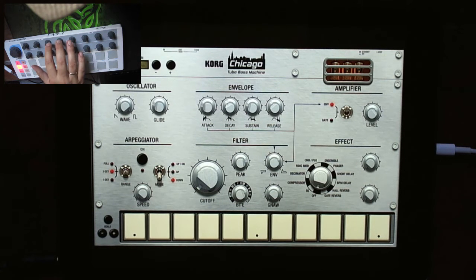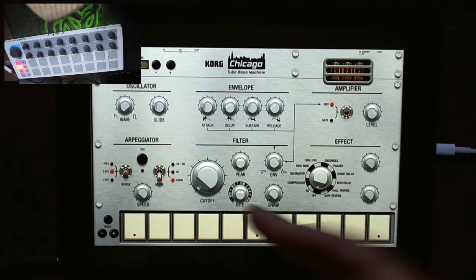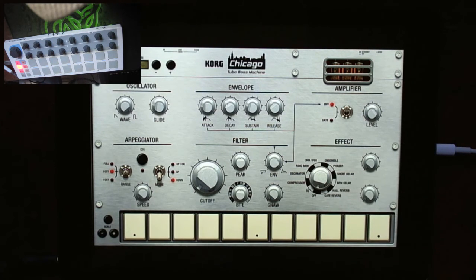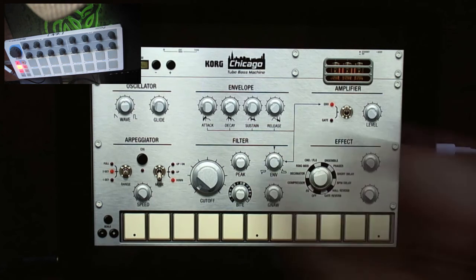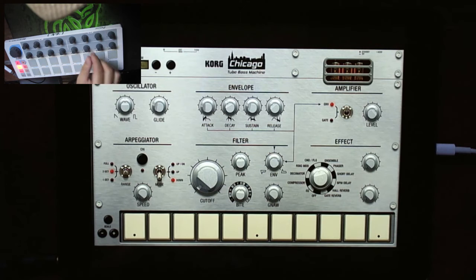For example, here I have pick, the envelope amount, and also byte, that you cannot find in another gadget. And also I mapped wave and glide. Glide is something pretty standard for this kind of synth.